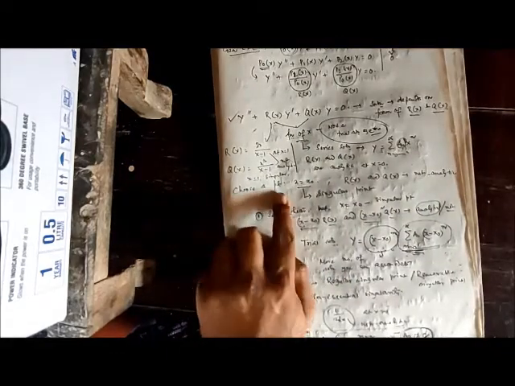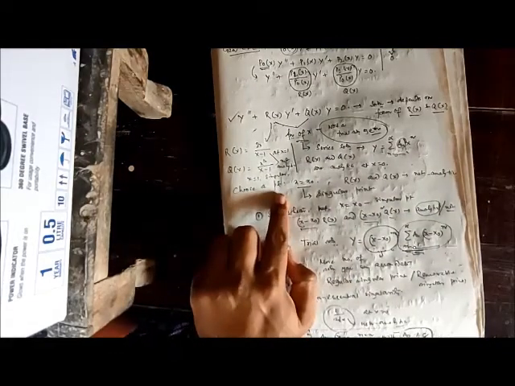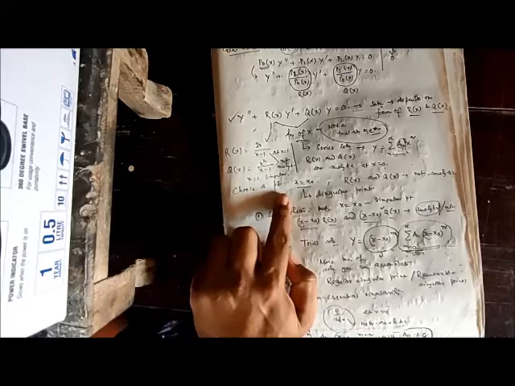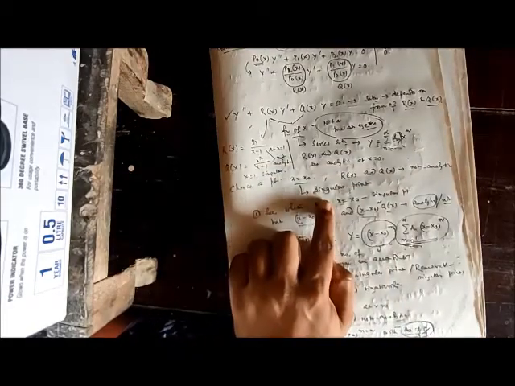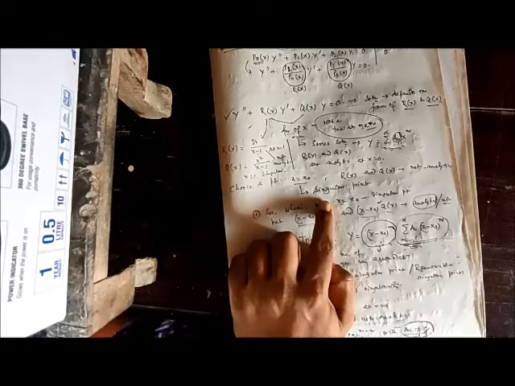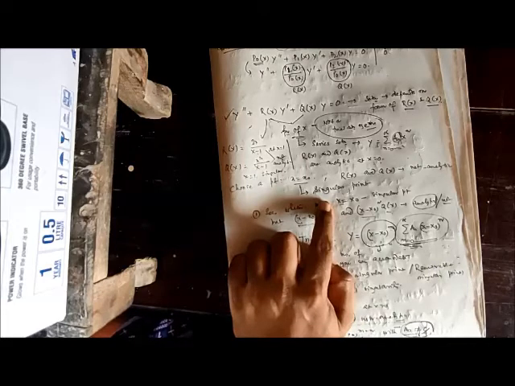But the problem is that if x equal to x0 is not a regular point or an ordinary point, but at that point R(x) and Q(x) both are non-analytic, then this x equal to x0 is called a singular point, and around that singular point you will have to find the roots.